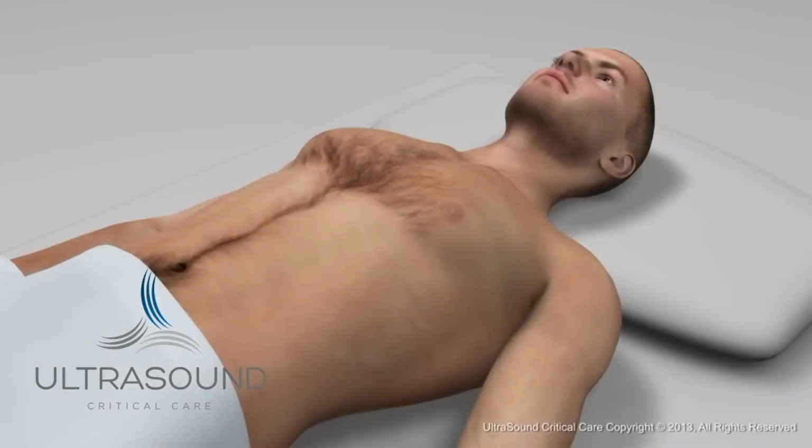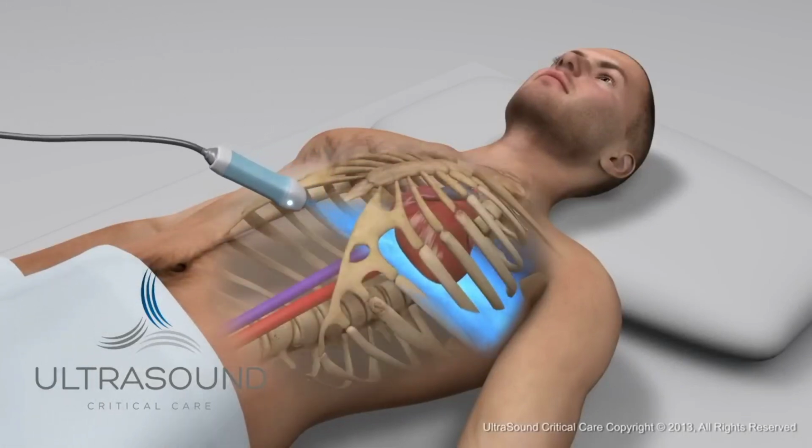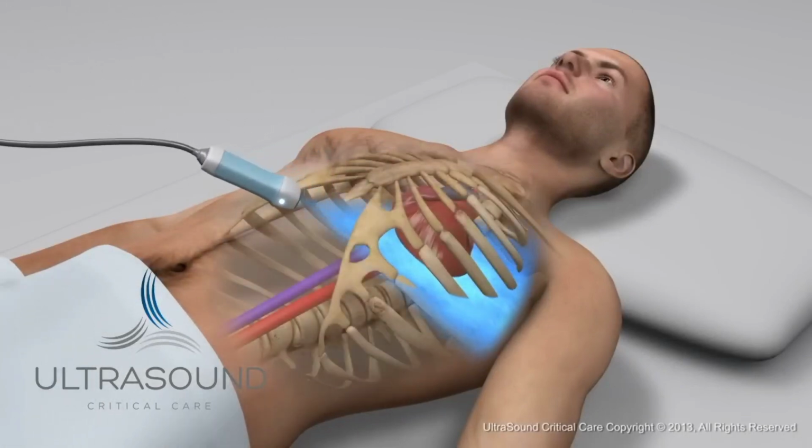Subcostal long axis view. Place the probe at the subcostal area with the dot aiming directly to the patient's left side. Press the probe down and angle the probe up and slightly to the left.